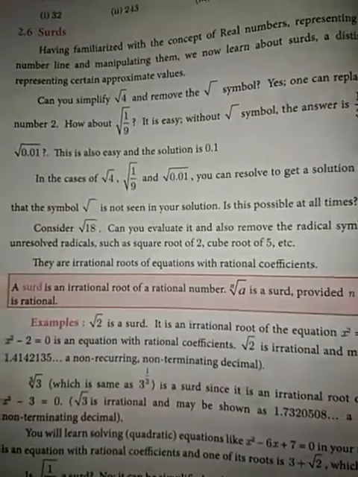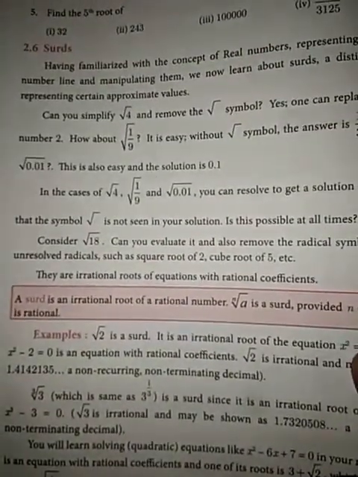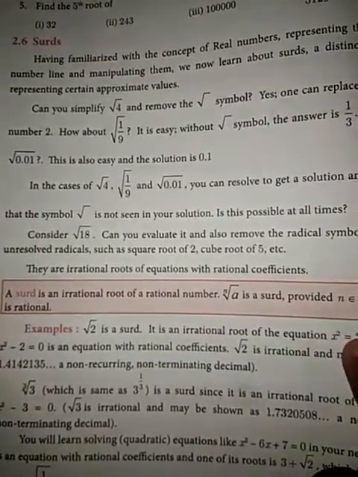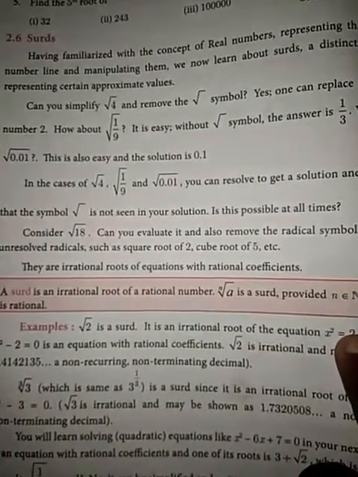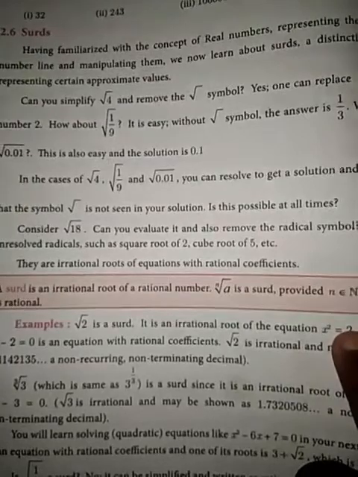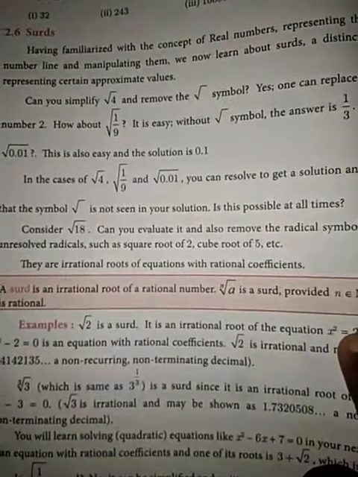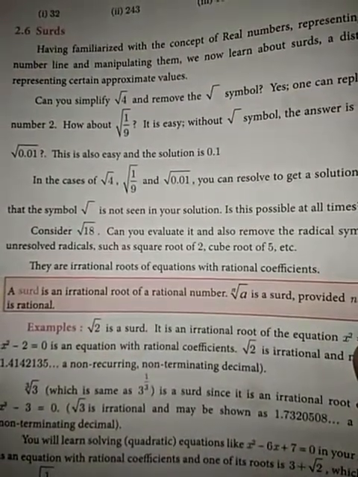Listen students, next we're going to see surds. First off, we discussed radical notation and fractional index. Next we're going to see surds.